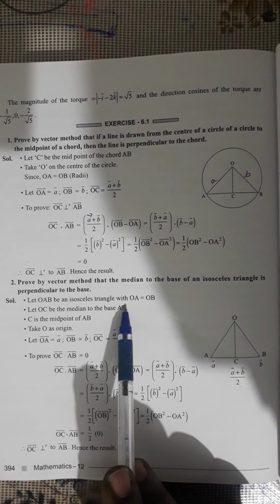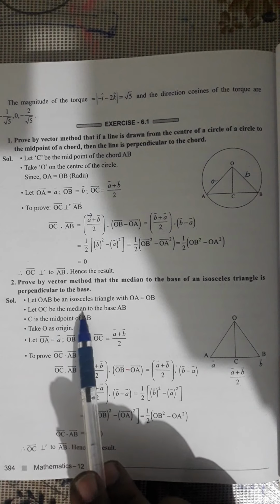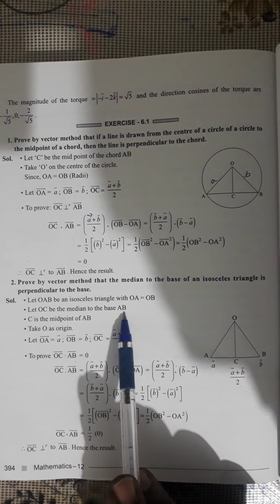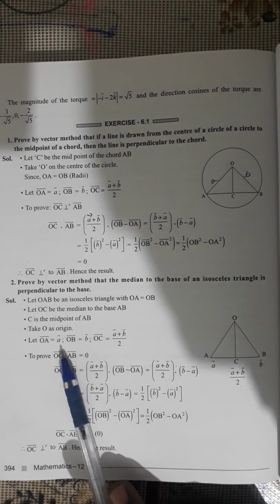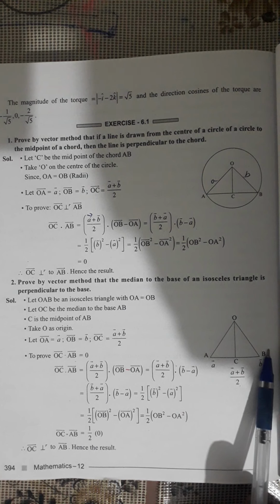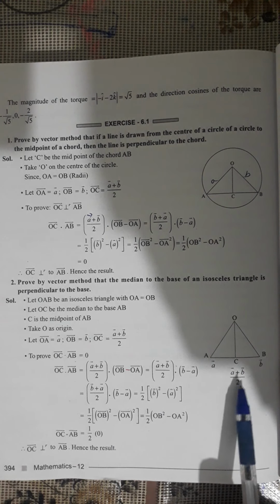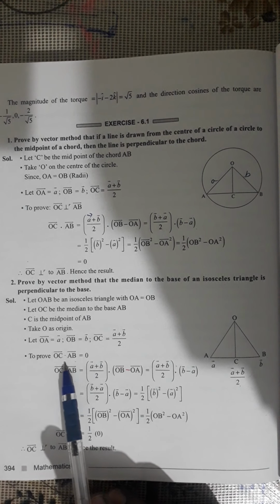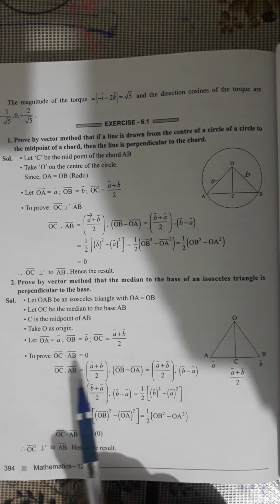OAB is the isosceles triangle, that is, the sides are equal: OA equal to OB. Let OC be the median to the base AB, C is the midpoint. We are taking O as the origin, that we know. So already we know OA is the a vector, OB is the b vector. So OC is in between, a plus b vector by 2. So OC dot AB equal to 0 we are proving, that is the base.